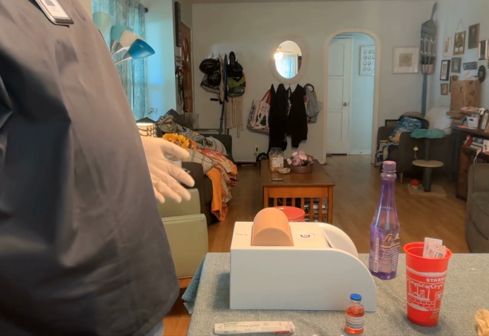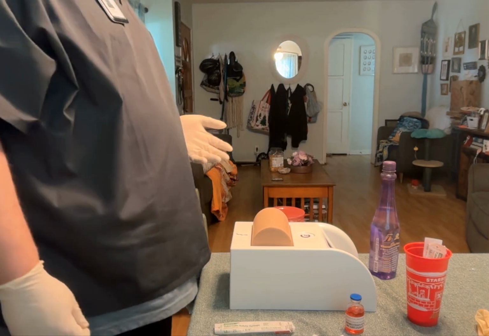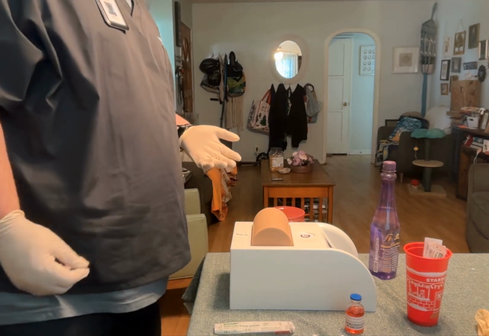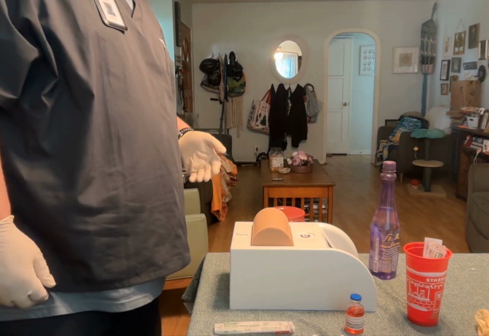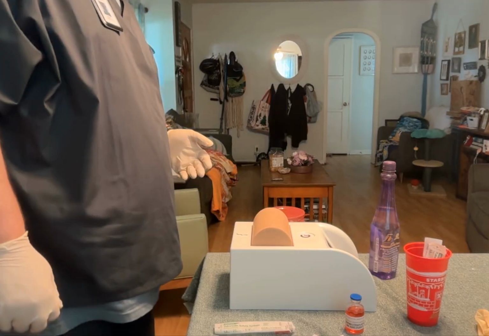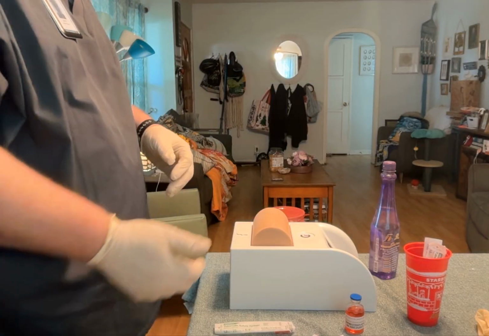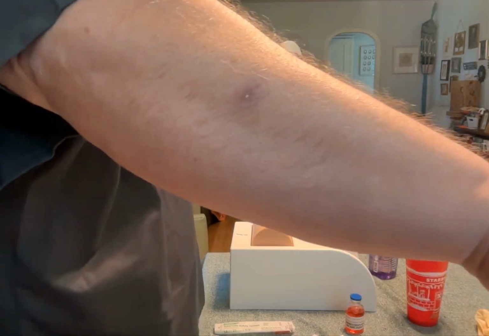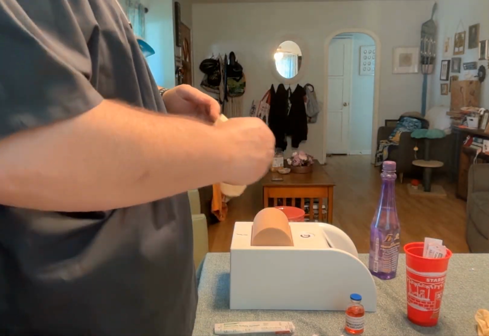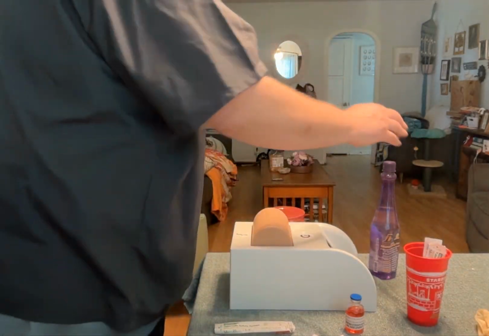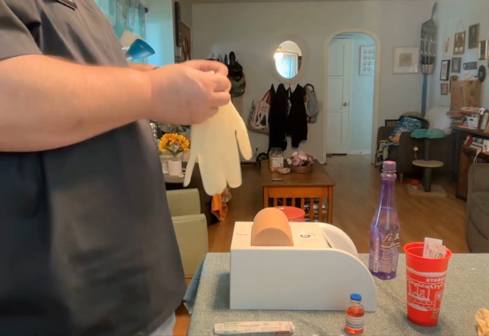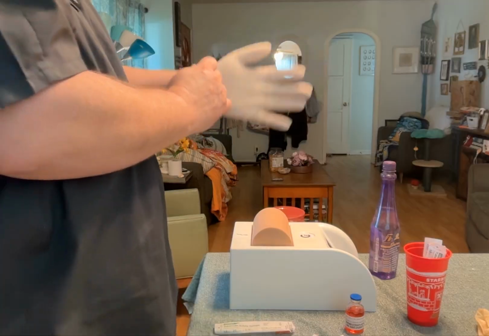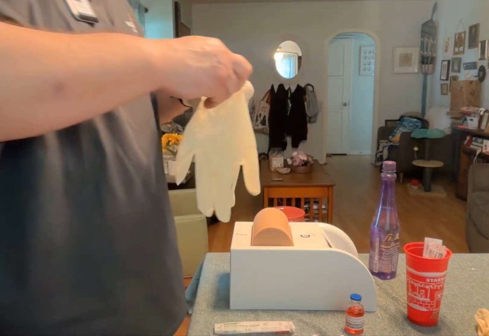I explained that with any injection, as normal, she might feel a slight stinging or pinch or burning at the site. She says she's aware, no problem, that she understands. And we say okay. So I'm going to discard my gloves now. Perform hand hygiene. Put on another set of gloves. And I'm going to start to prepare my medication.